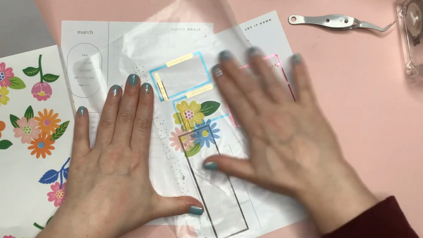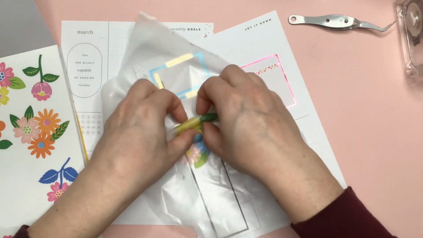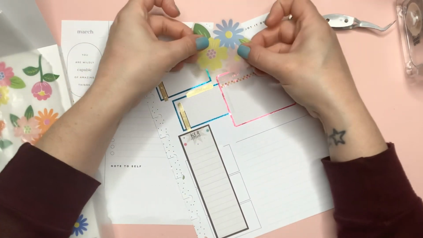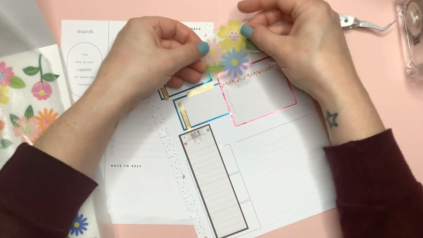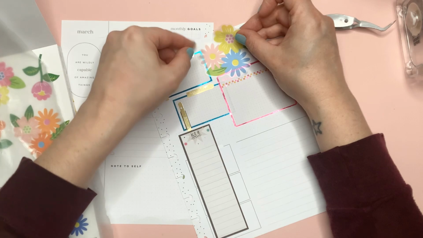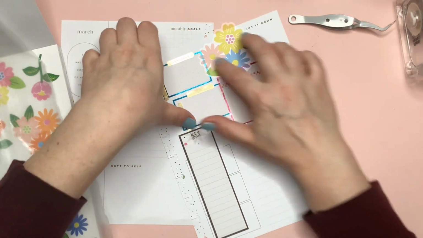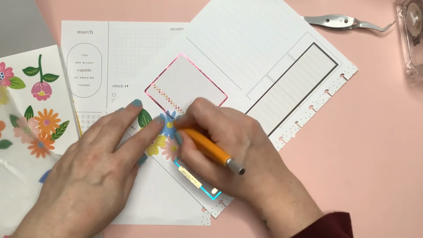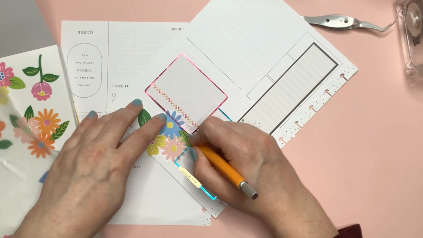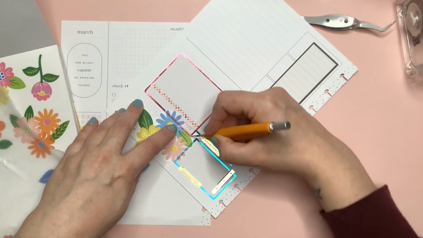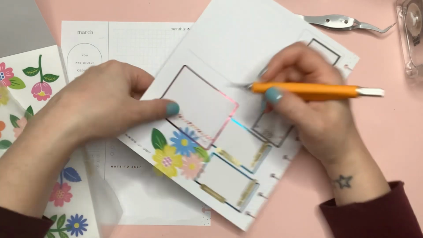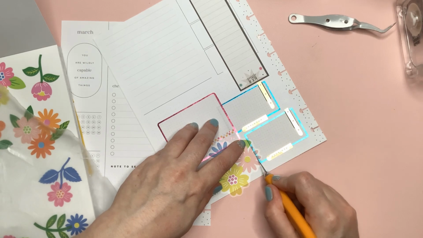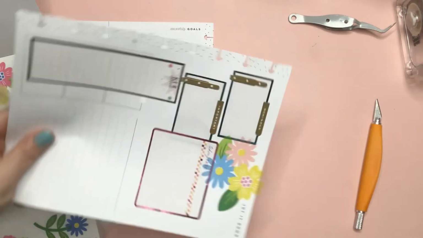I don't know if there's a side that works better than the other, but we're just gonna put it on both. Okay, so now this, I kind of want it to go like this, because I want the blue to go over the pink, and I want the pink to go over the blue. I just think it looks a lot cuter that way. And trim.